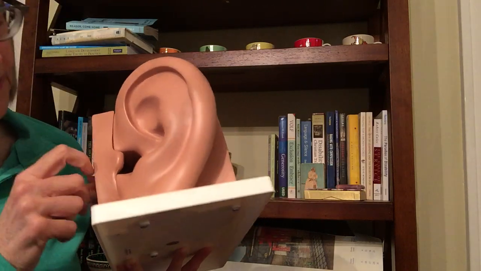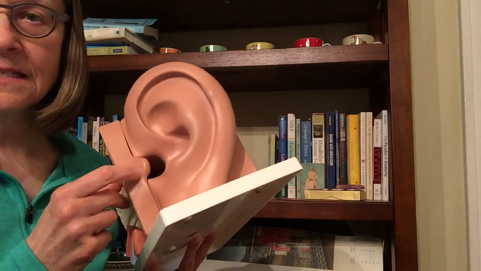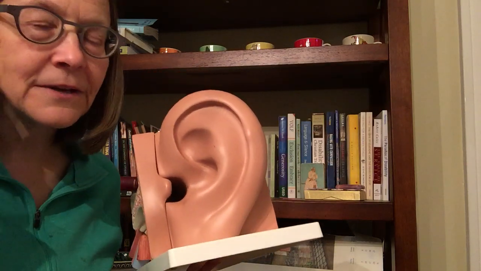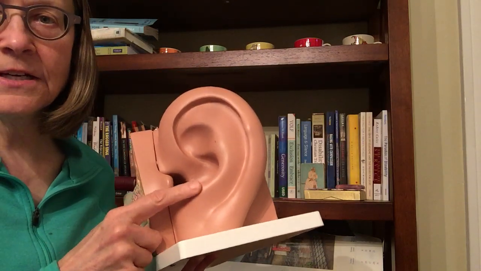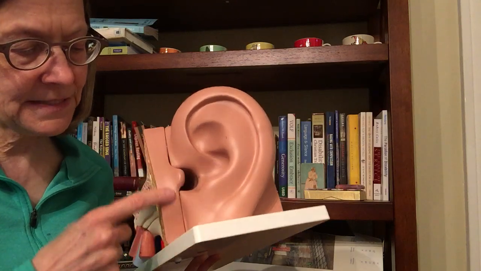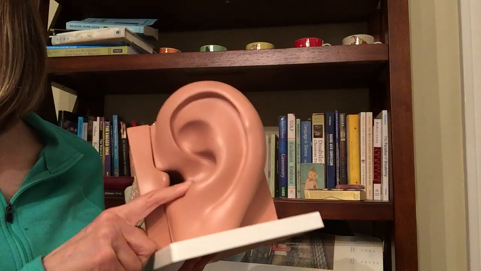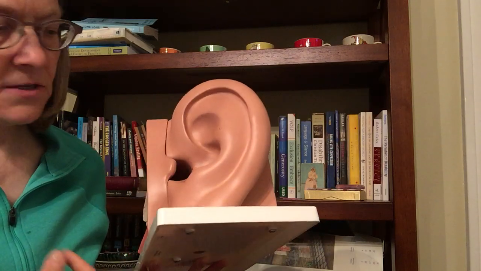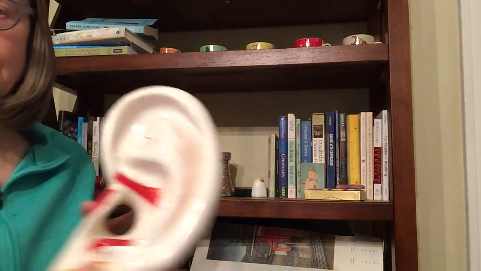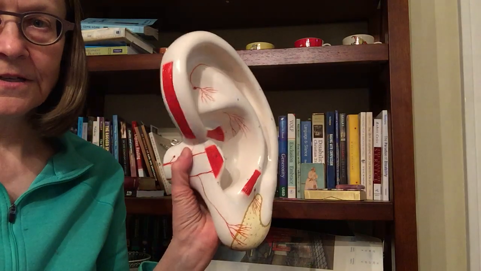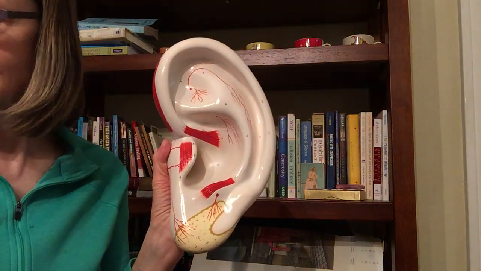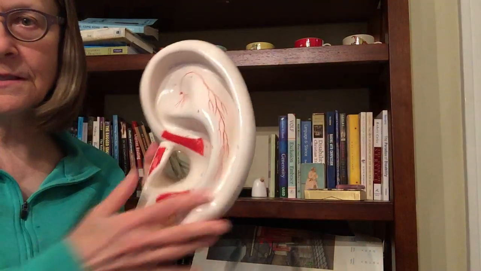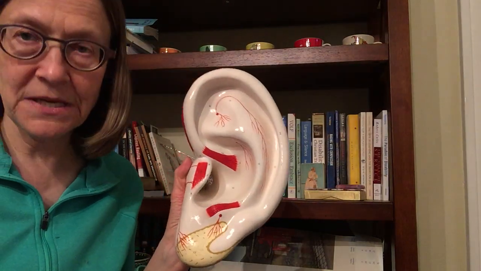Let's see what else. Oh, we did the tragus. It's that little flap right on your ear. The antitragus is the one on the back, opposite, and then in between is the intertragal incisure. All right, so that's all the parts of the outer ear. This whole structure is called the pinna. So that whole outer ear, what we think of as the ear, is the pinna.